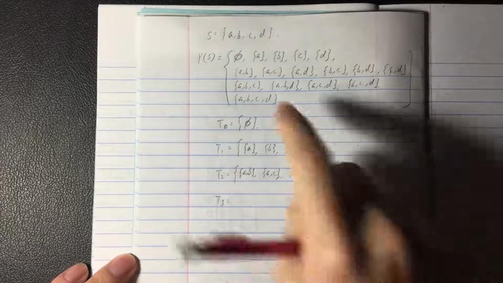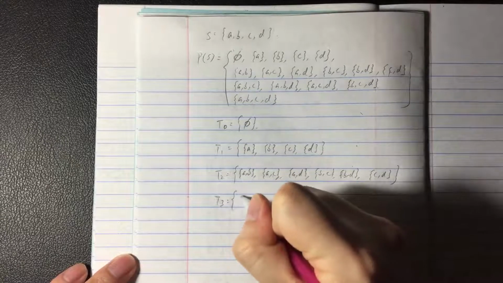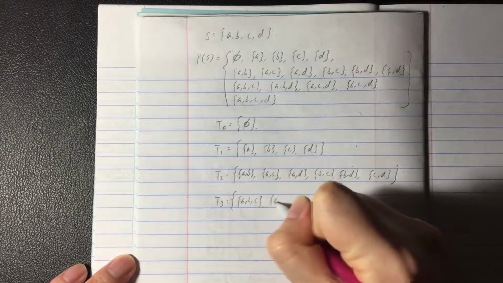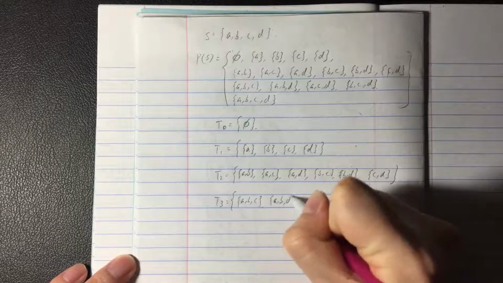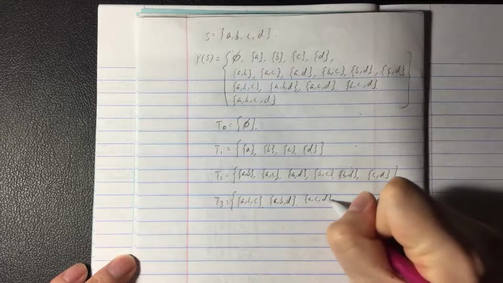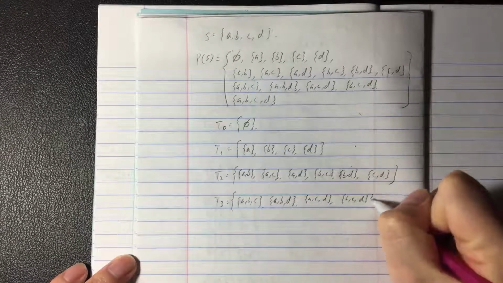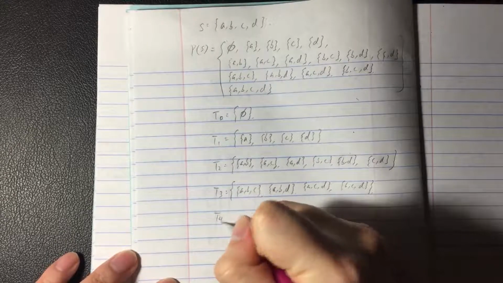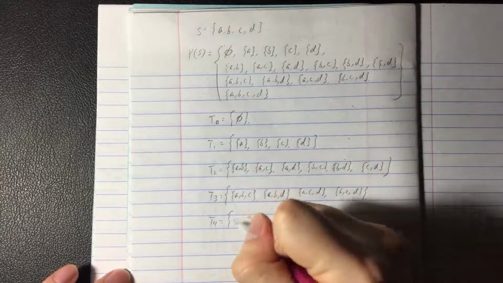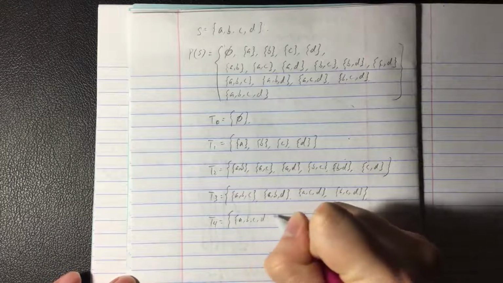T3 is a subset of S which contains 3 elements. So T3 is the set of A, B, C; A, B, D; A, C, D; B, C, D. T4 is a subset of S which contains 4 elements. So T4 must be the set that contains A, B, C, D.